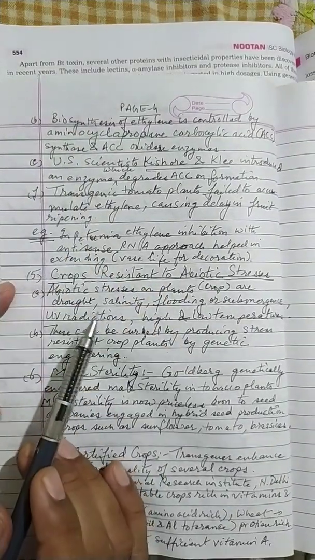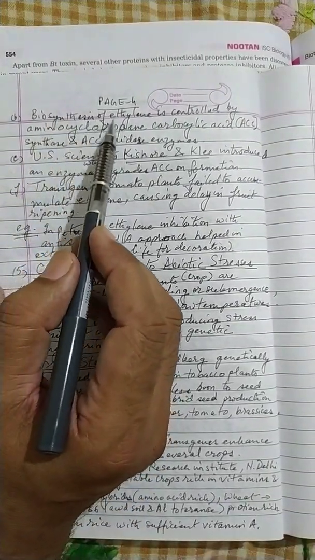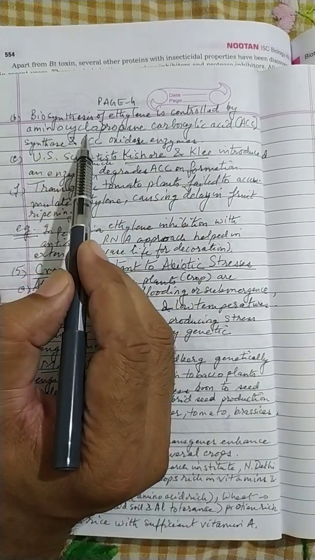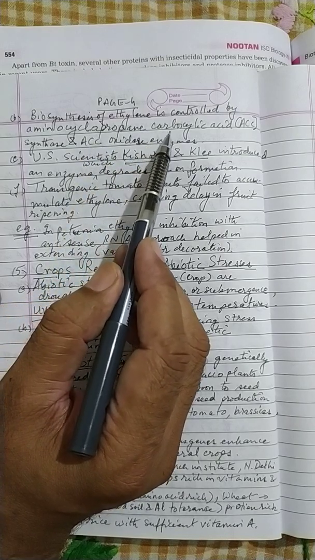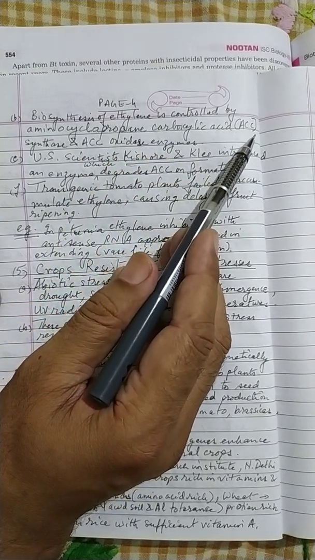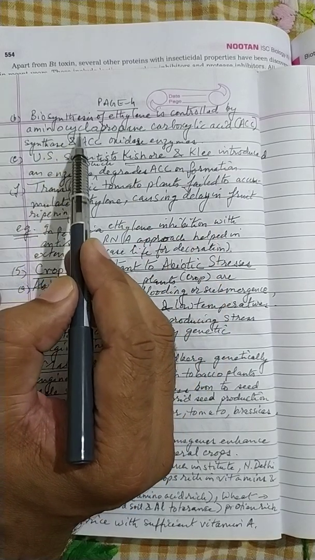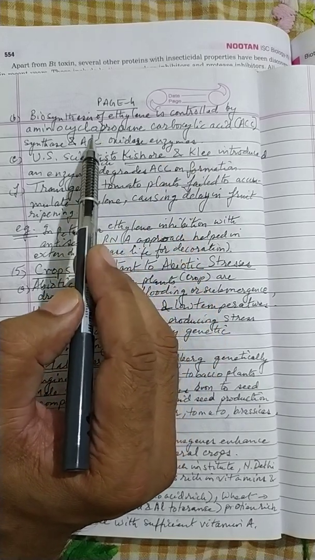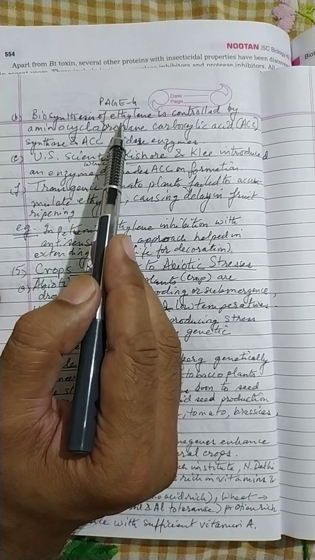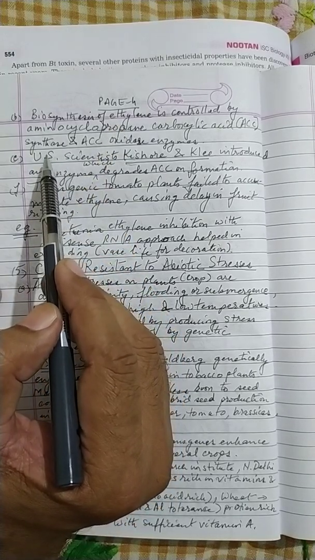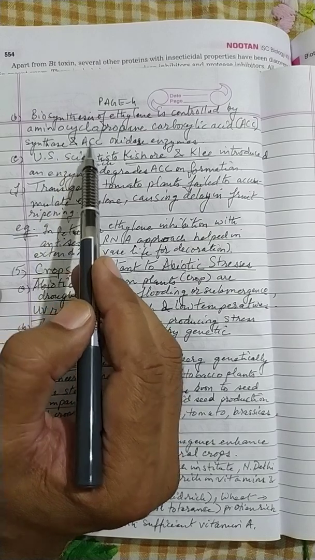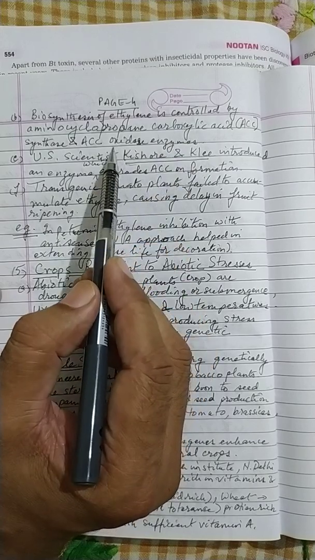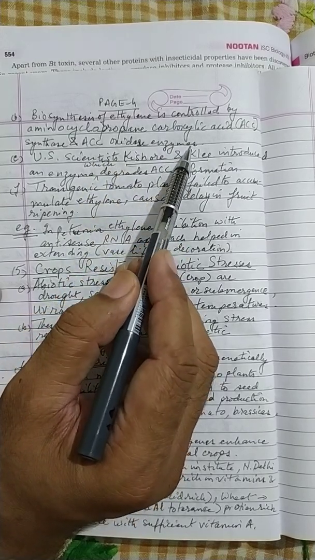So what do we do with ethylene? Biosynthesis of ethylene we know is controlled by amino cyclopropane carboxylic acid or ACC. Now this acid, amino cyclopropane carboxylic acid, controls the biosynthesis of ethylene in plants. And we see that the synthesis of ACC or amino cyclopropane carboxylic acid involves oxidizing enzymes.